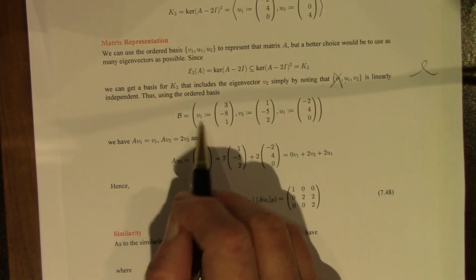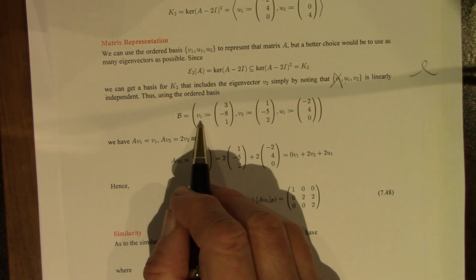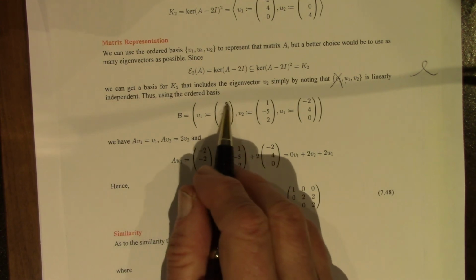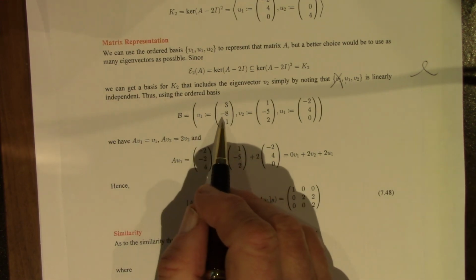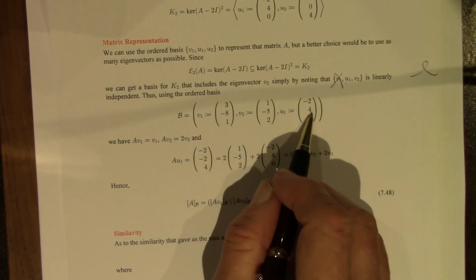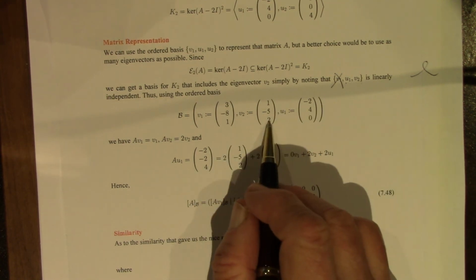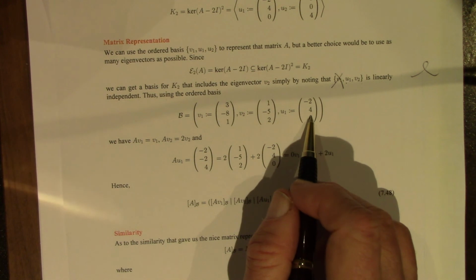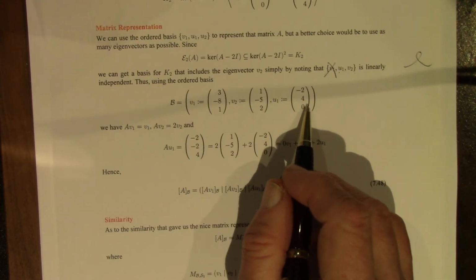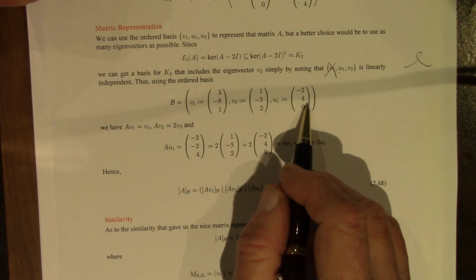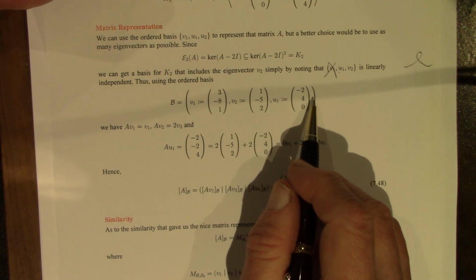So now we take V1, which is all by itself a basis for K1, and these two together, V2 and U1, form a basis for K2. So this whole thing is a basis for F3, the whole space.